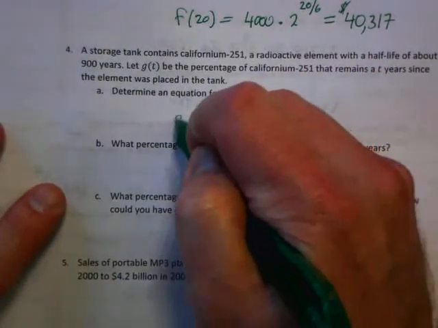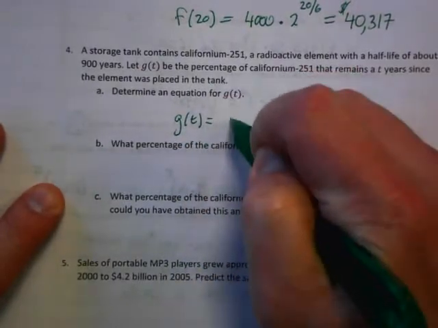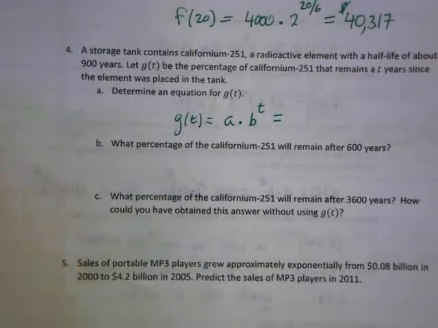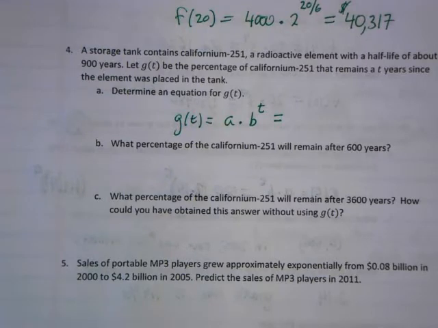All right, so G of T is going to have A times B to the T. How much did we start with? How much was in the tank at the beginning? Doesn't tell us, does it?